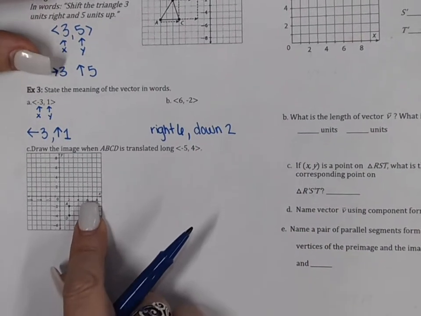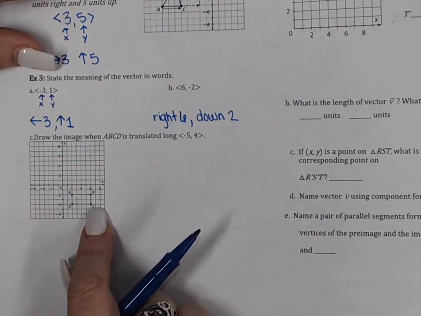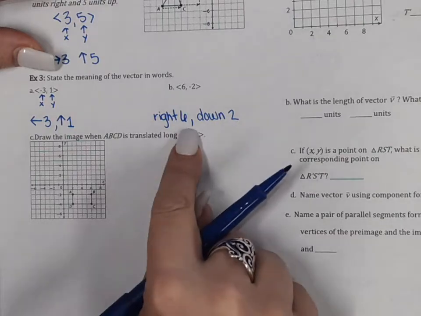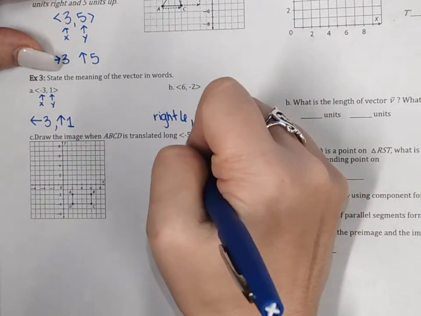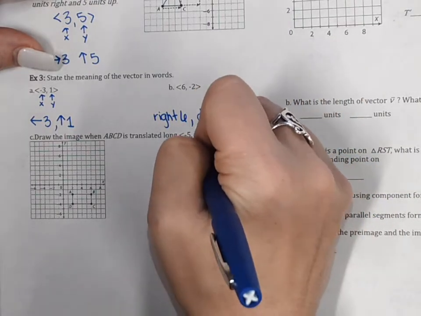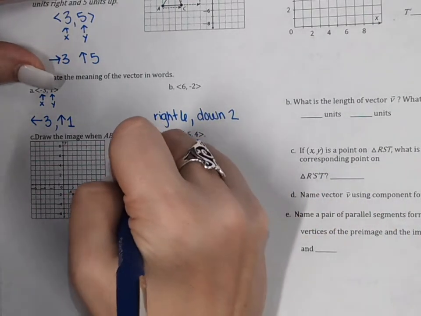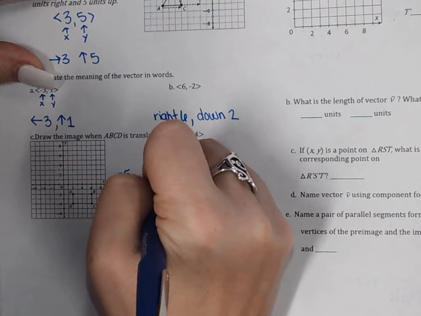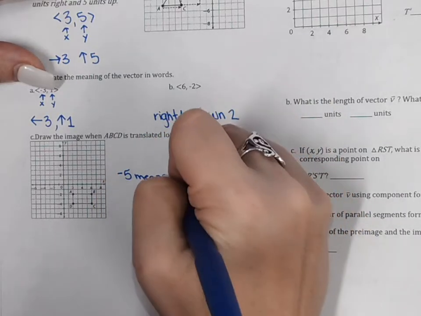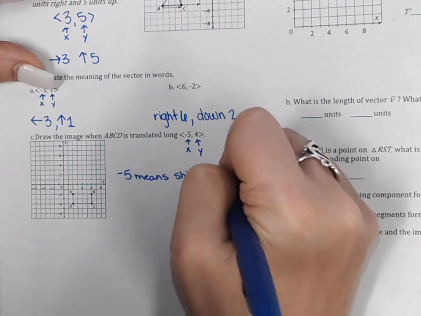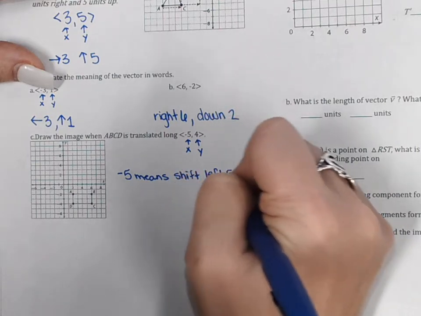All right, so we're going to draw our new image, or our image, after we've translated this one along this vector. So if these are our x's and these are our y's, that means that the -5 means we're going to shift left 5, so that way 5.